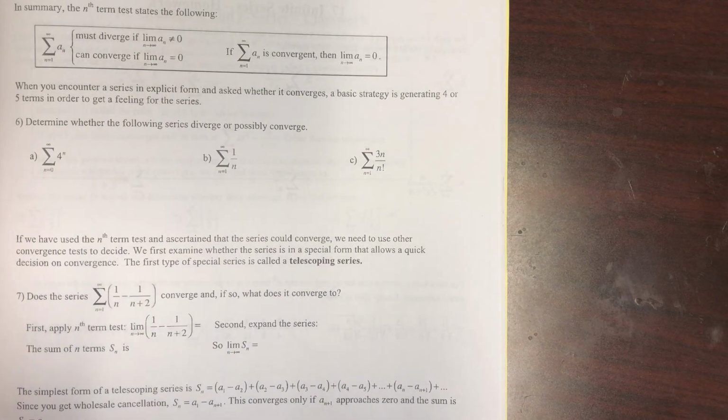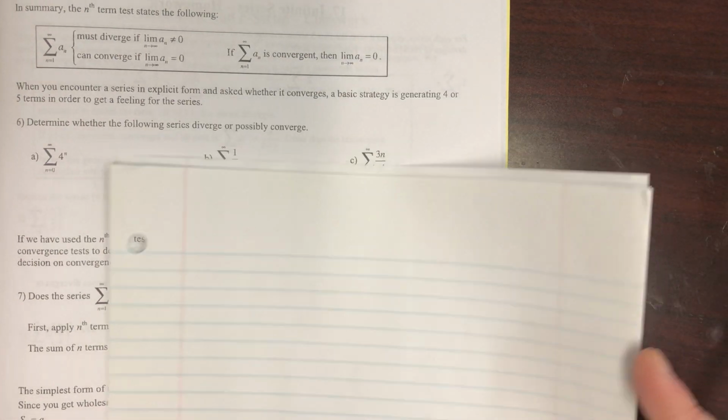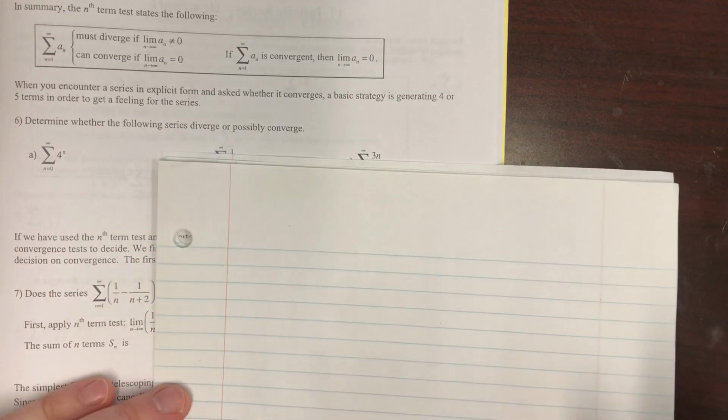All right, so that's kind of our at a glance situation. I'm going to cut the video here and name it nth term test, and then we'll do telescoping series in the next video.